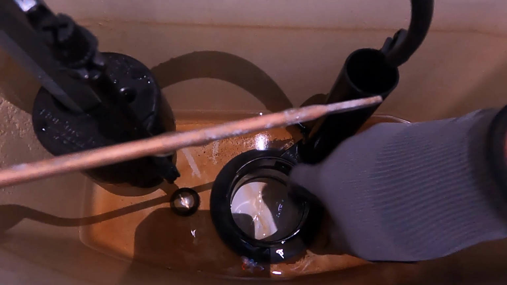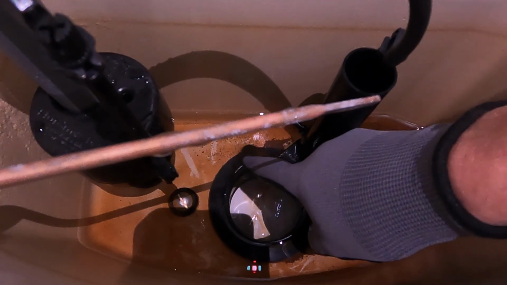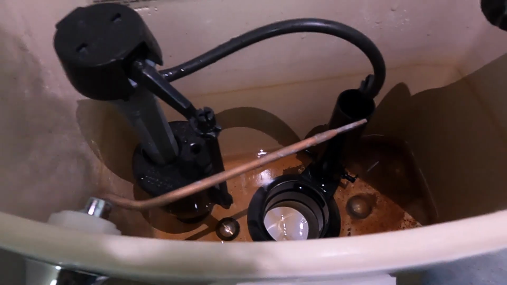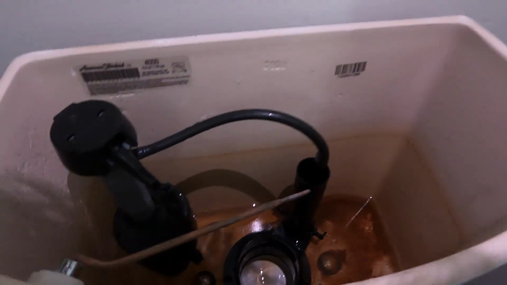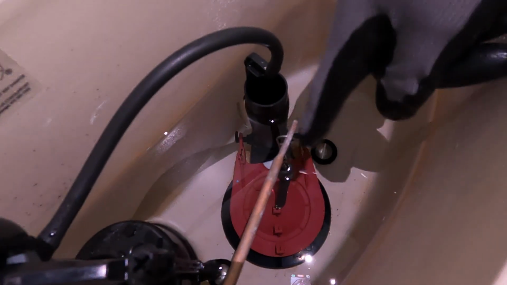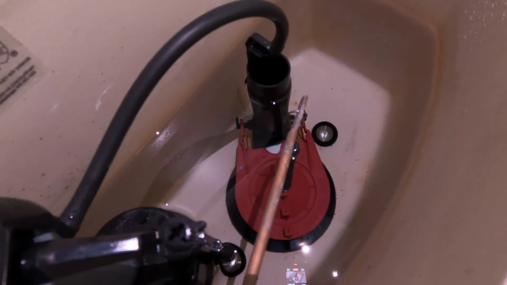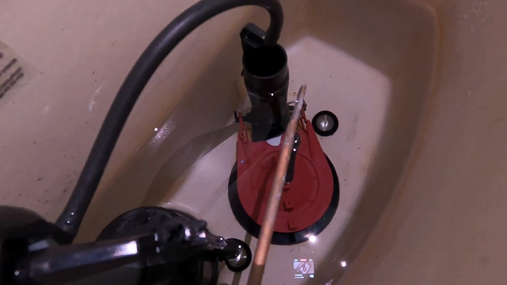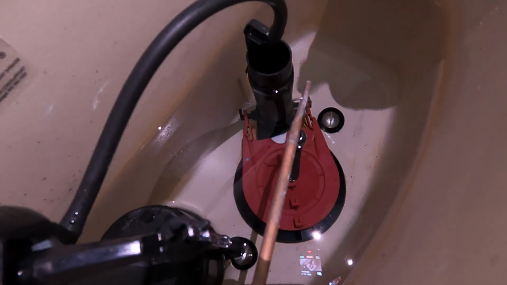You just want to make sure this is thoroughly cleaned all around. That's where the flapper seals, right along here. So I'm going to go ahead and clean it, put it all back together, and I'll show you in a second here. I gave the tank a pretty good cleaning as well, just to prevent further debris getting stuck around the flapper. It's a good idea if you have time to do that.